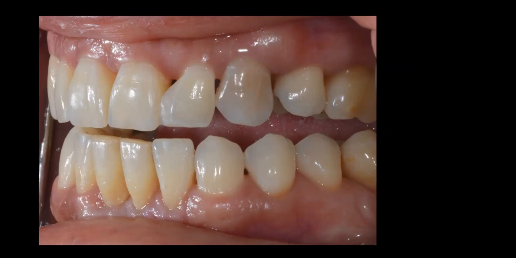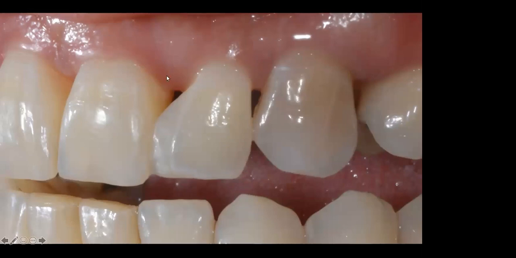So one of the other problems with the shape is that they had to change the emergence profile. So let me ask everyone again. This dentist, when he did the bonding here with his flat mylar, he changed the emergence profile supragingivally.